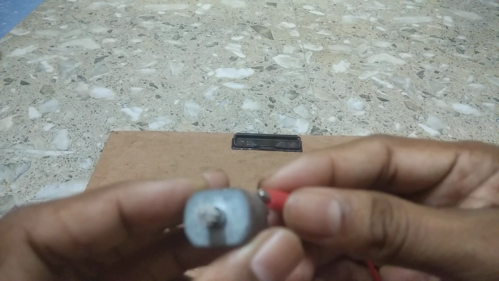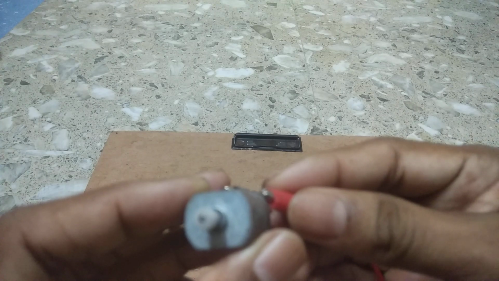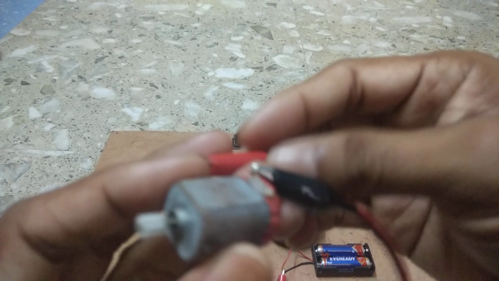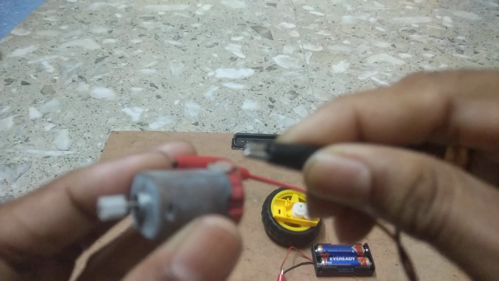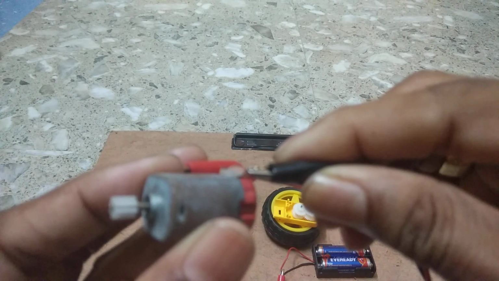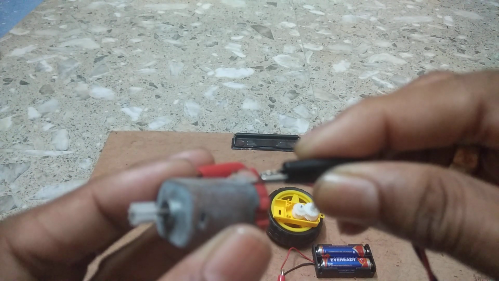See, this one is rotating in clockwise direction. If we change the polarity, let us see what happens. We are changing the polarity.